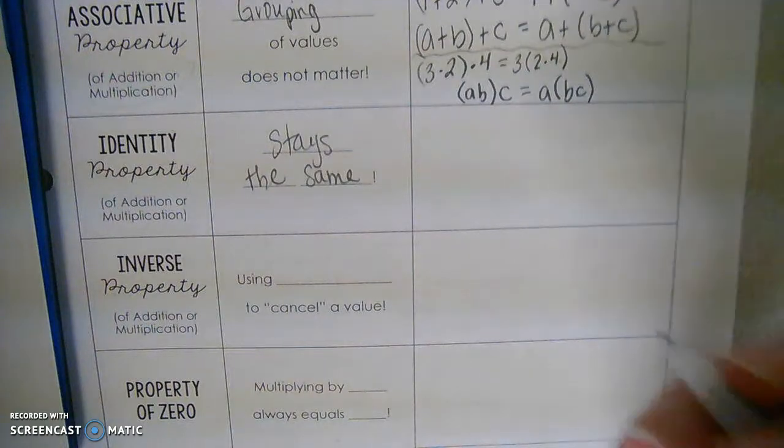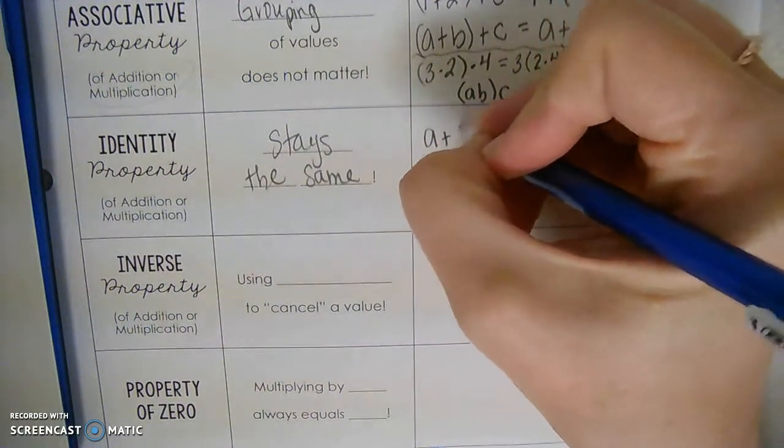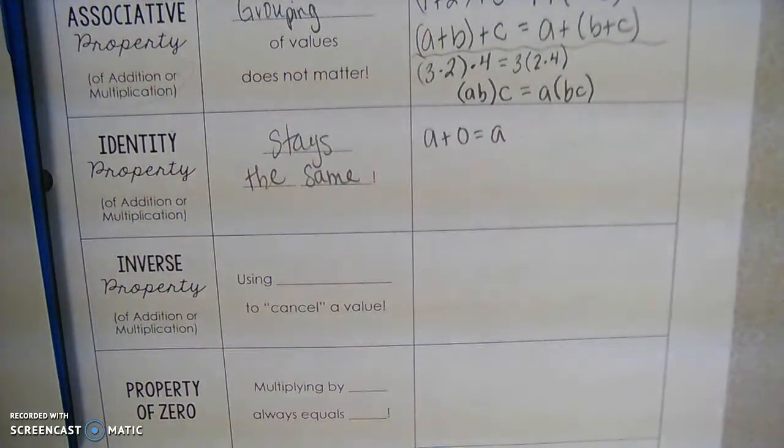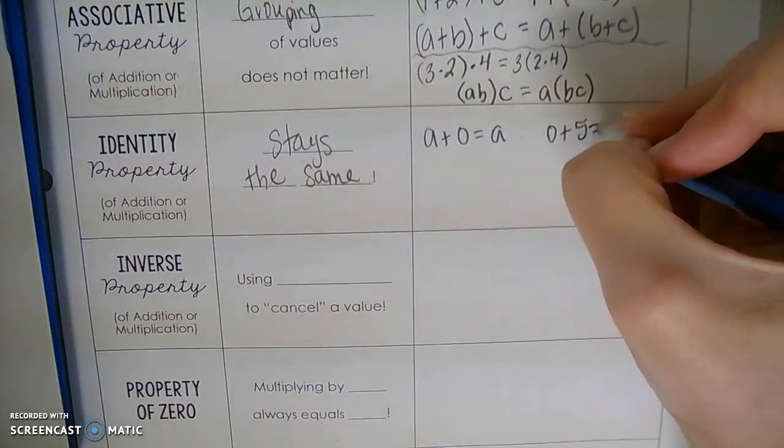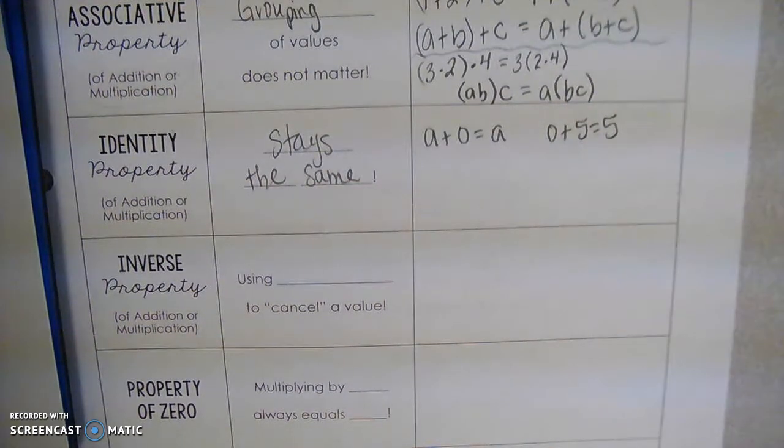That would be 0. So A plus 0 is A. Or I could say 0 plus 5 is 5. Whatever you're adding 0 to keeps its identity, so it's called the identity property.